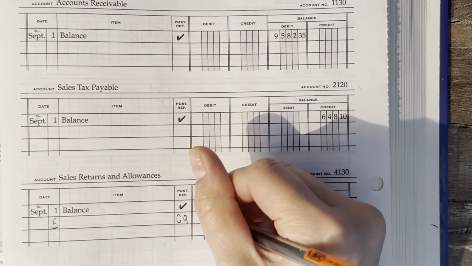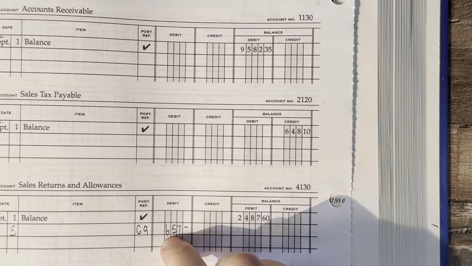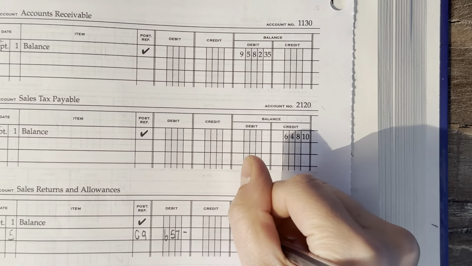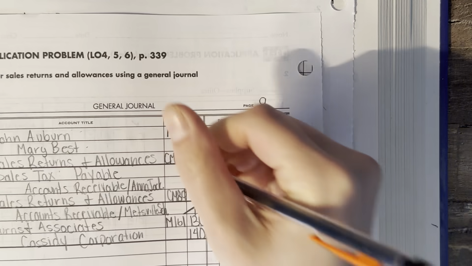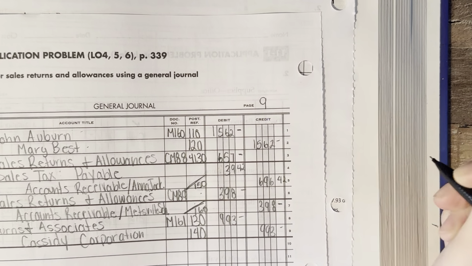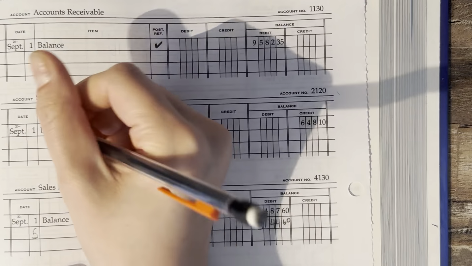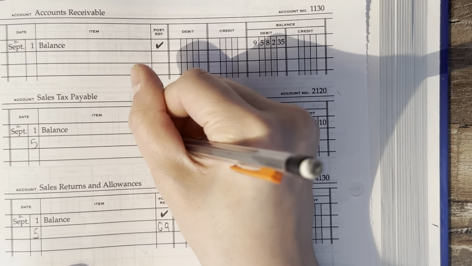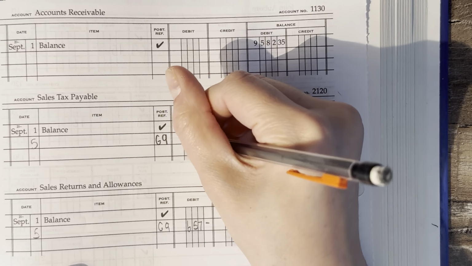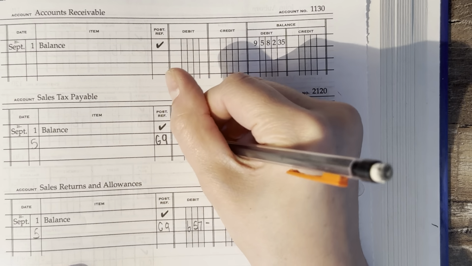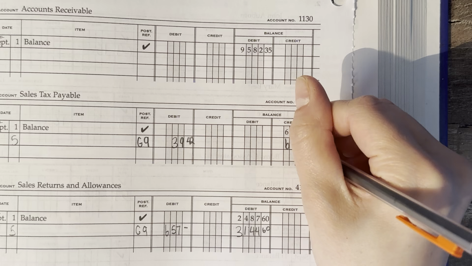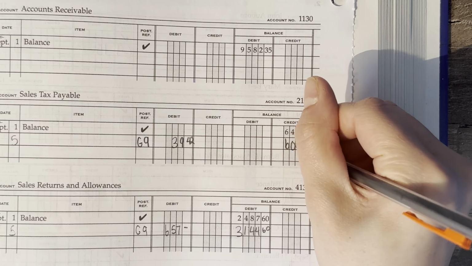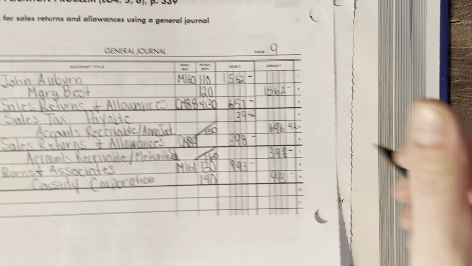A debit balance plus a debit entry, $3,144.60. 4130 is the account number, and we move on to sales tax payable. The 5th, G9, $39.42 is the debit. A credit running balance, you subtract from a debit entry, $608.68. 2120.